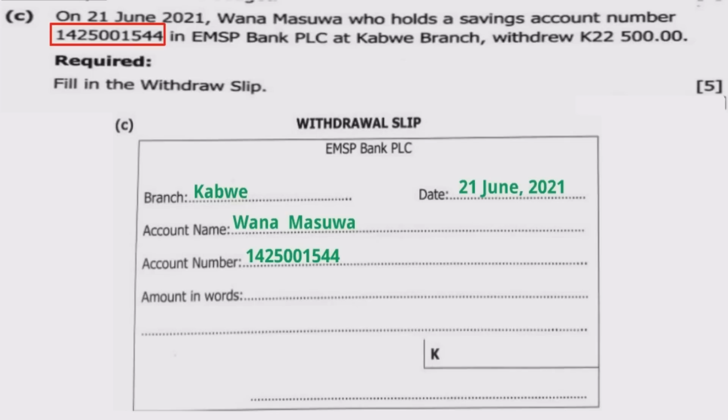Never swap the numbers, because you might lose the marks. And in real life, it will be very difficult to make a withdrawal if the account number is wrong. So make sure you have the correct account number.